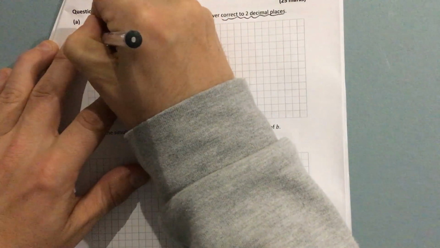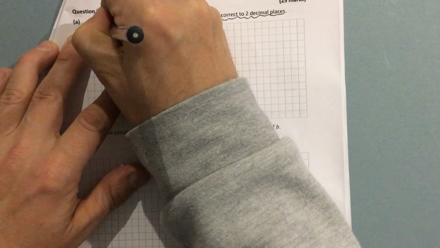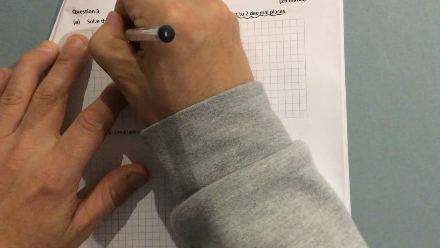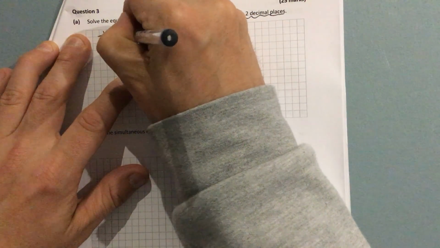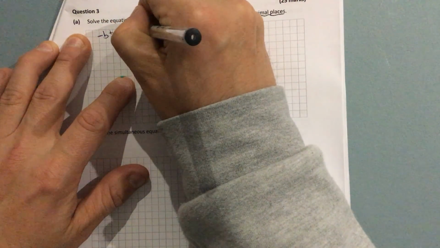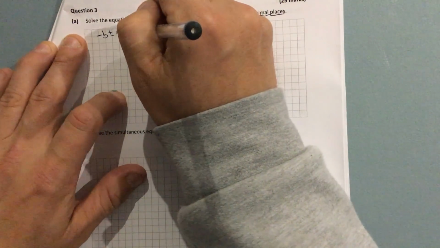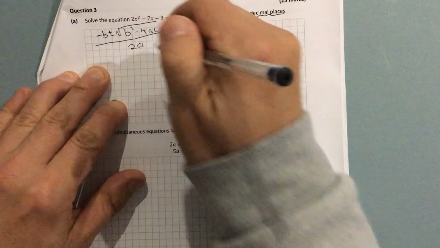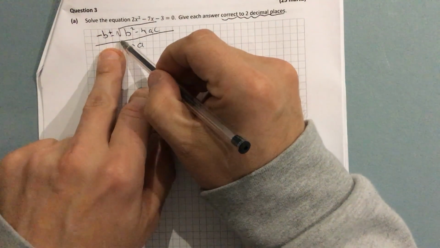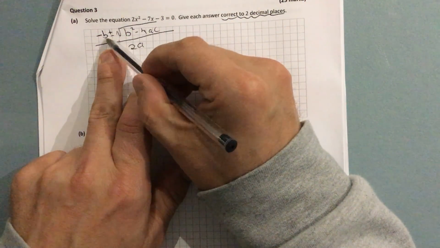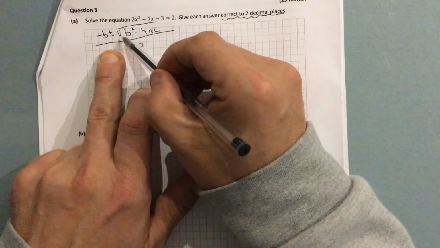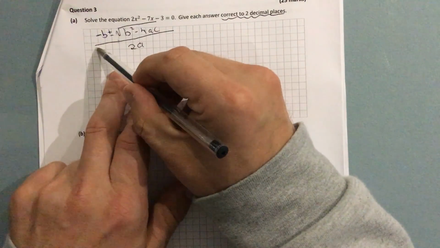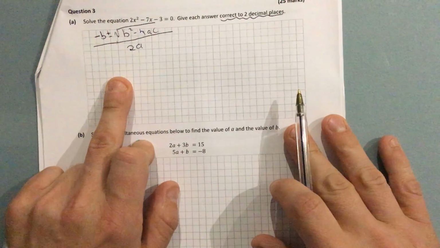So we have minus b plus or minus the square root of b squared minus 4ac, all over 2a. Now, people make the mistake sometimes that for some reason they stop the fraction here and they say minus b plus or minus, and then they say all of this over 2a. It's not, the whole lot is over 2a. Just be careful with that.